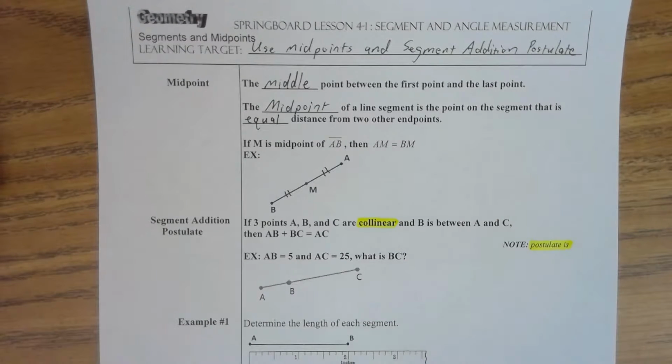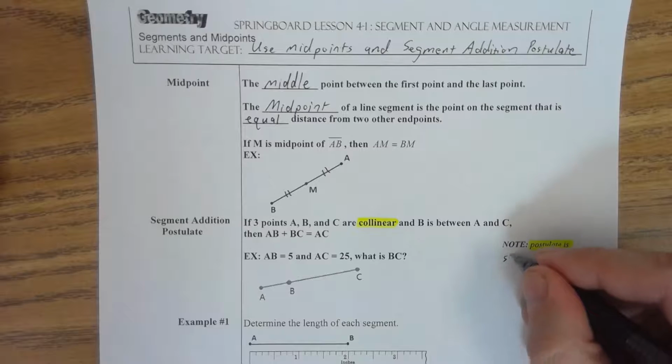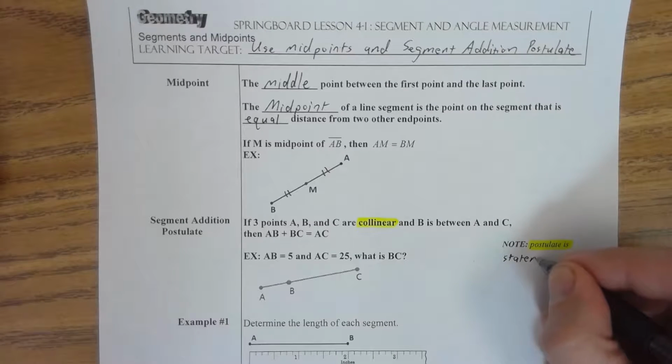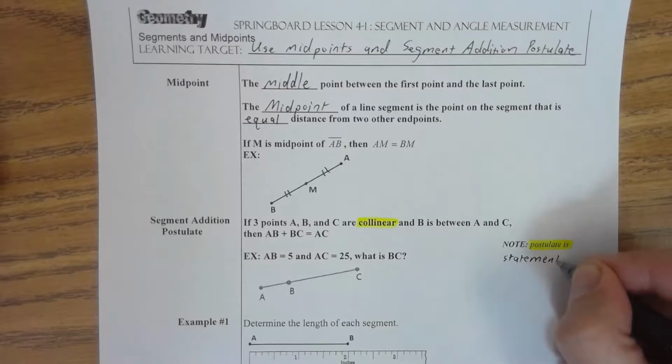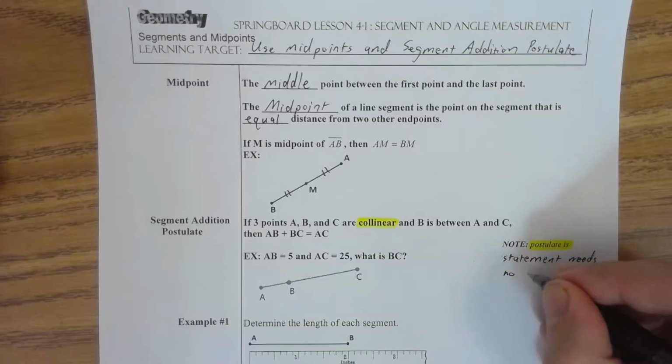So let's take a look at the segment addition postulate. A postulate, you'll remember, is a statement that needs no proof. Needs no proof.